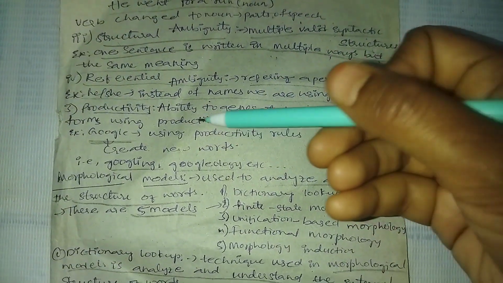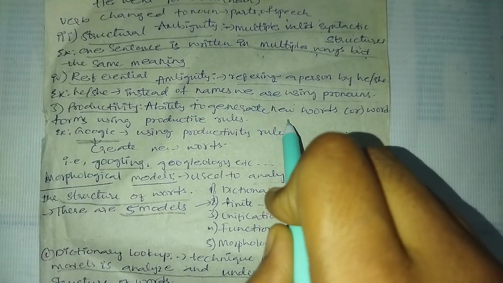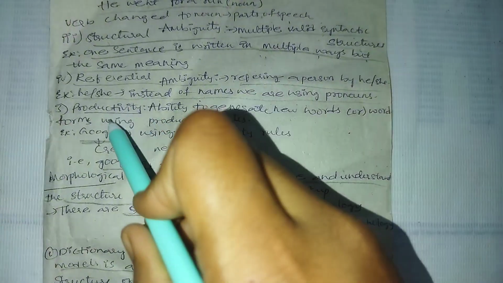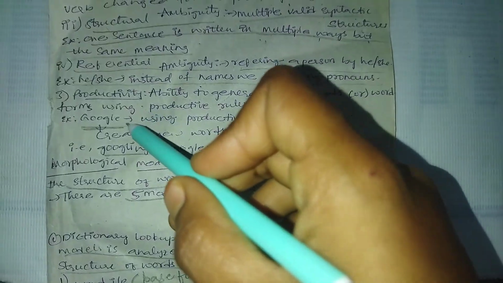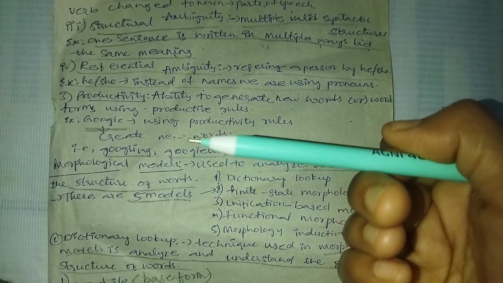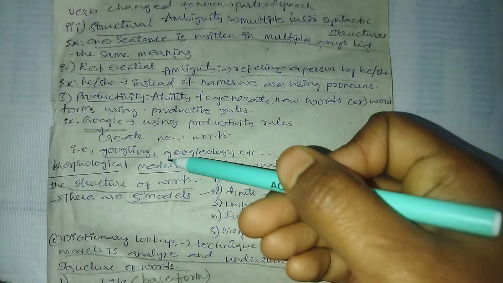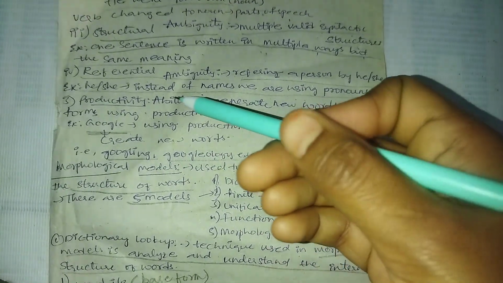The next type is productivity. It is the ability to generate new words or word forms using productive rules. Like Google, we create new words using productivity rules: googling, googleology, etc. These are the examples of productivity.